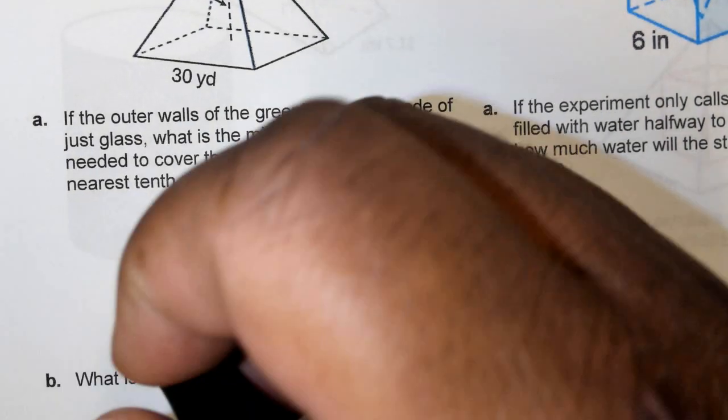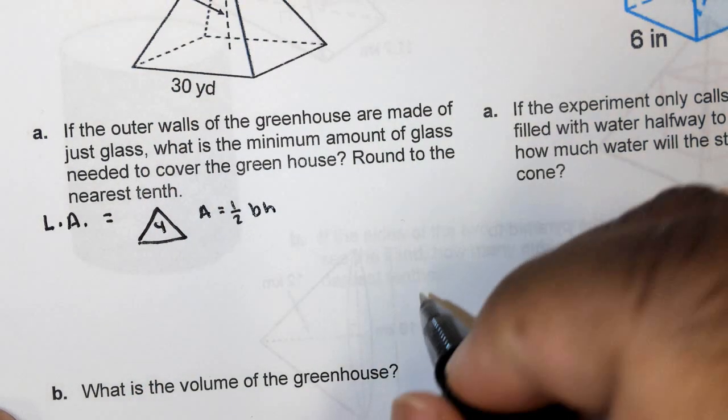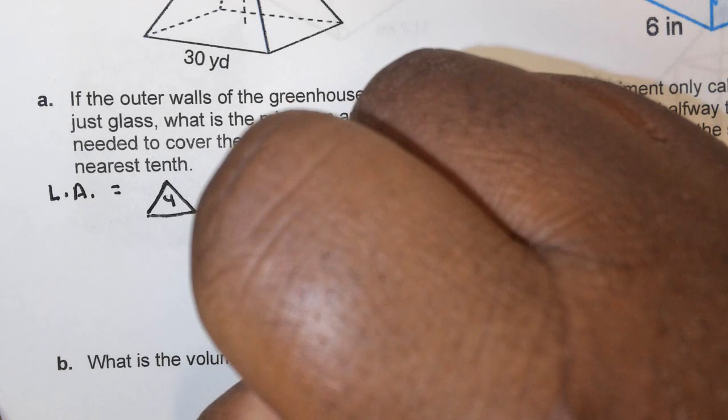All right. So we're doing LA. We're doing LA of 4 triangles. They're all congruent because it's a square pyramid. Area equals 1/2 BH. And we're going to times it by 4 at the end. Area equals divided by 2.